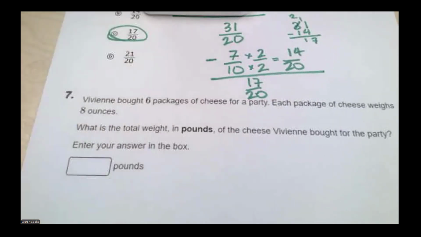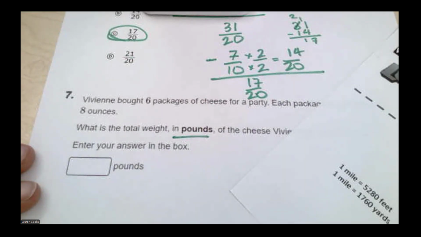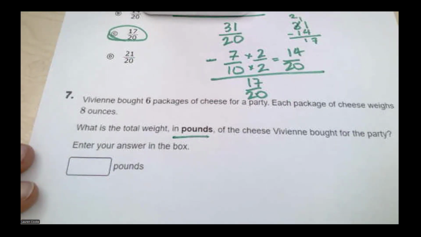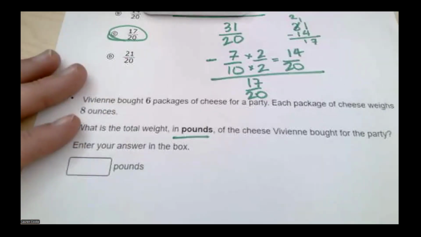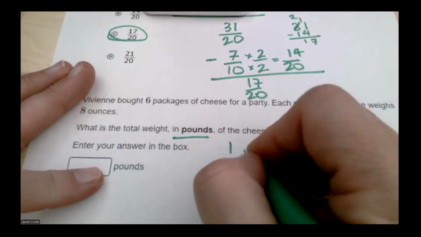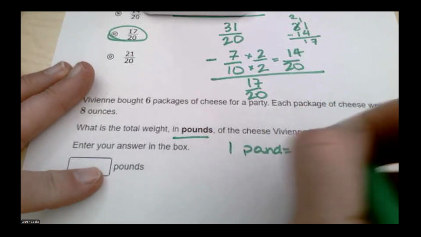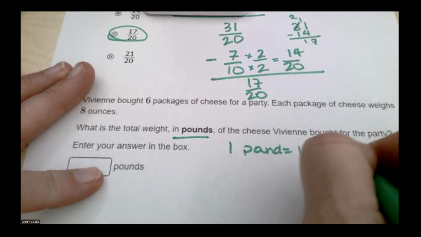All right. Vivian bought 6 packages of cheese for a party. Each package of cheese weighs 8 ounces. What's the total weight in pounds of the cheese she bought? Okay, this is why I had the reference sheet, because it asked for pounds and it had ounces. Okay. So it says 1 pound is 16 ounces. I'm going to write that right here. 1 pound equals 16 ounces.